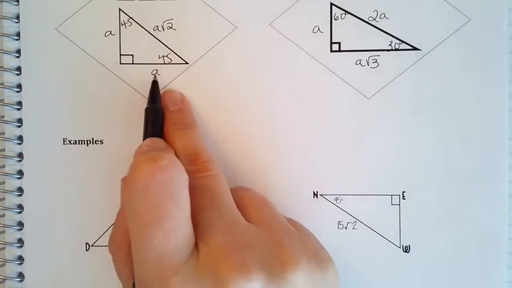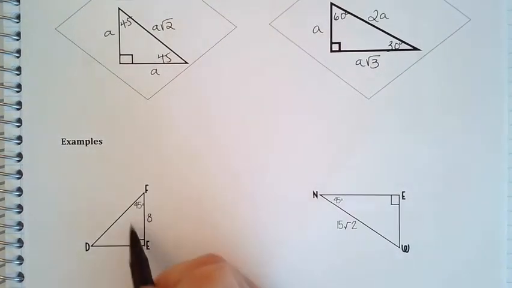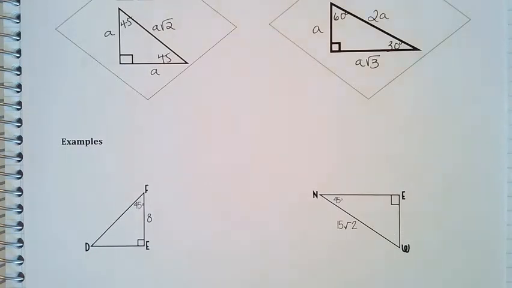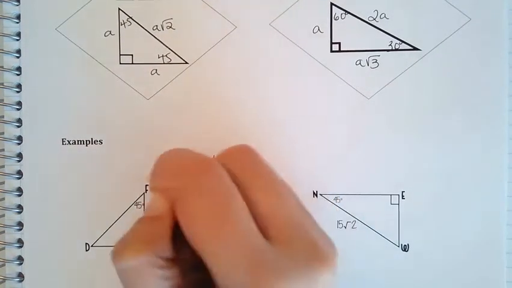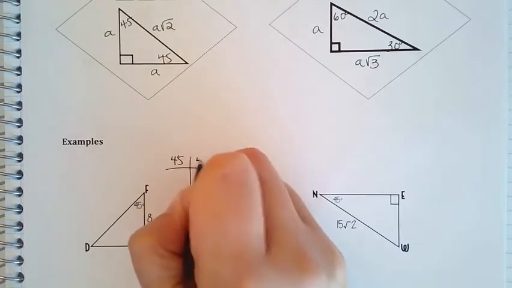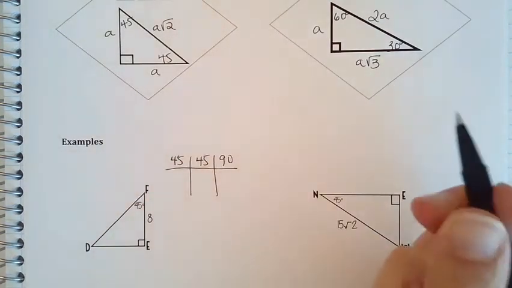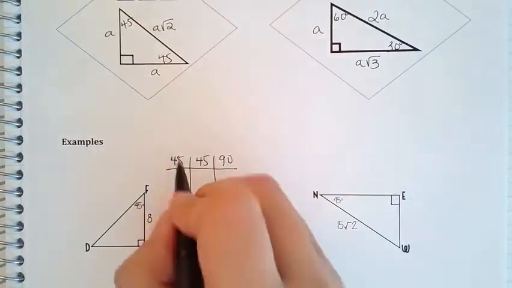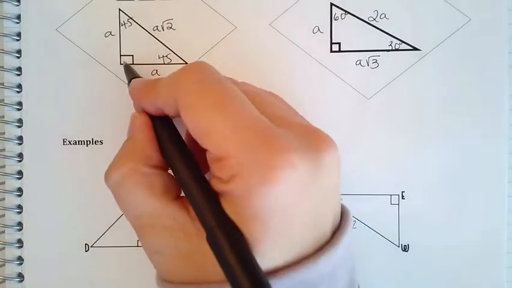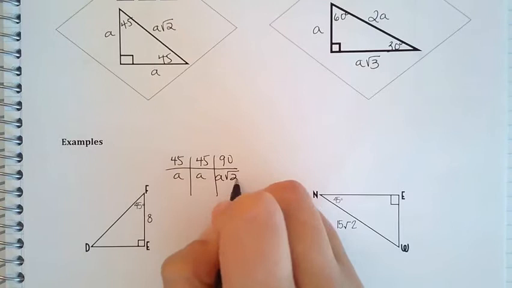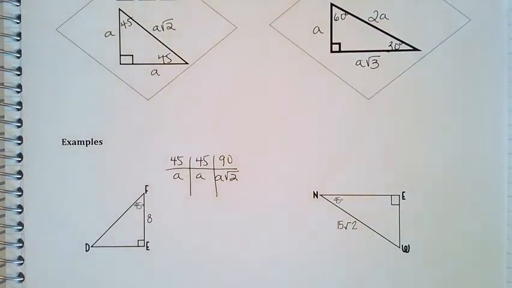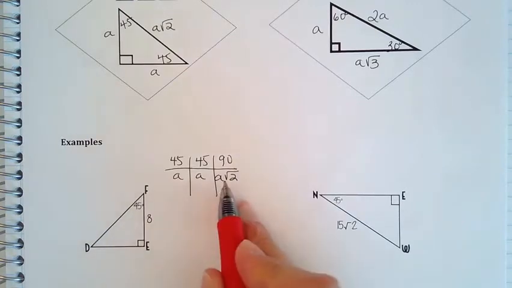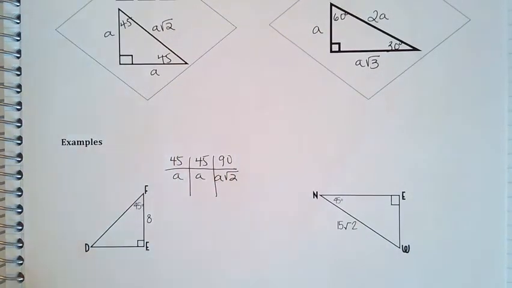It's a 45, 45, 90 triangle, and I have one of my legs. I'm going to set up a table for this one, even though it might not feel like I need it. Normally in our triangle, the side opposite the 45-degree angles is going to be A, and the side opposite the 90-degree angle is A root 2. This is a lot like what we did in class, and for those of you that were not in class, you might remember this as that little table off to the side.